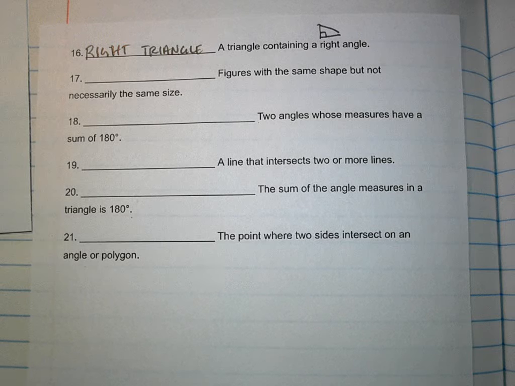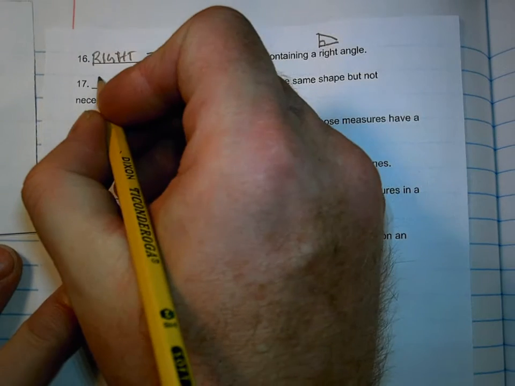All right, number 17. Figures with the same shape but not necessarily the same size. Polygon. Same shape. They have different size. They're proportional, but they're not the same size. We call them similar.